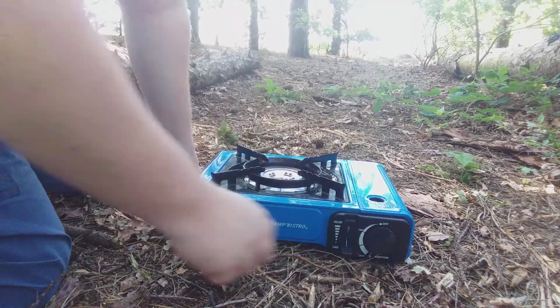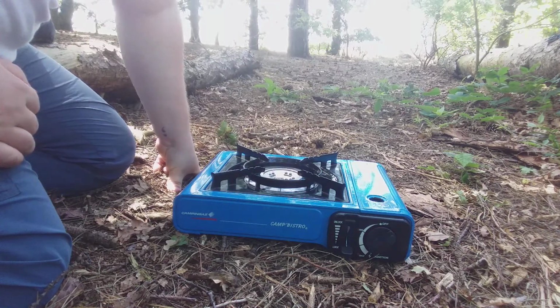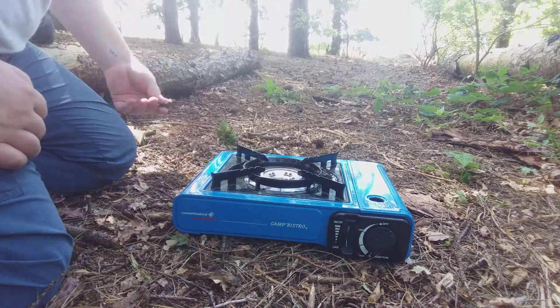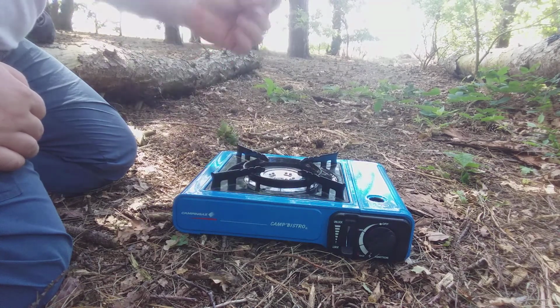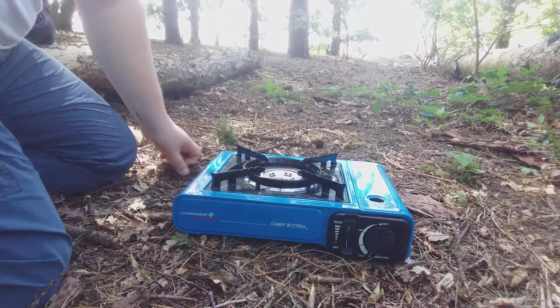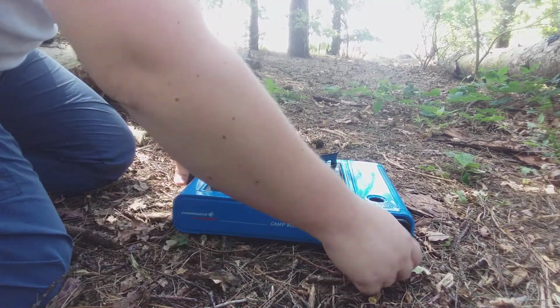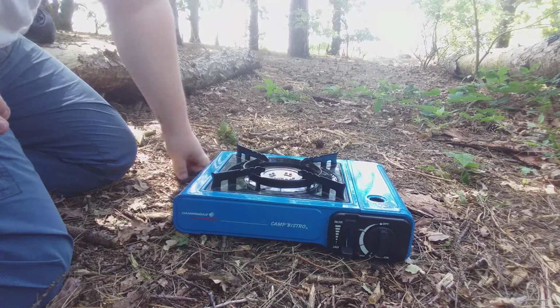So you turn it on, goes click, and I don't know if you can see the flame there, but it is lit, just to prove it. There you go. To turn it off, all you do is turn it like that. Let's turn the regulator back.